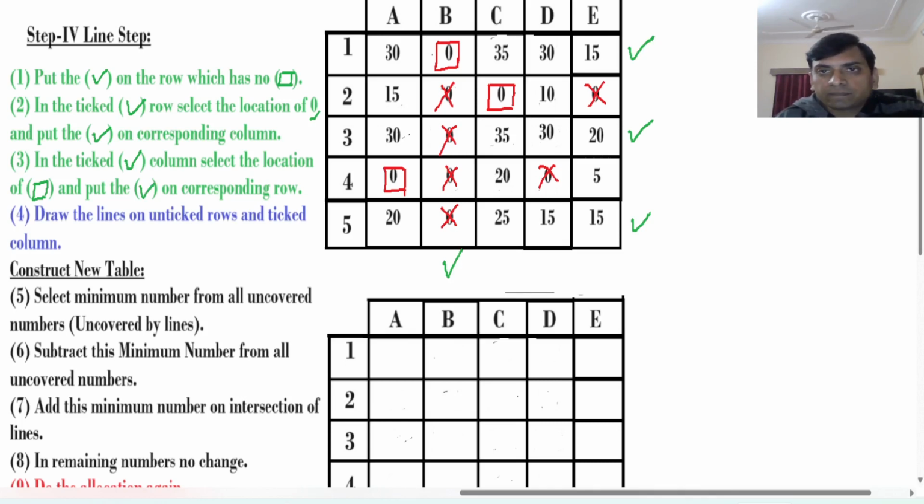So listen once again. First task, we have searched the row without box. So this is third one and fifth one, and we have put tick mark. And in these ticked rows, we will search location of 0 and tick the corresponding column. So already ticked, and this second also ticked. Now in this ticked column, we will search location of box. So the location of box is this one. Now we will tick corresponding row. So this is ticked.